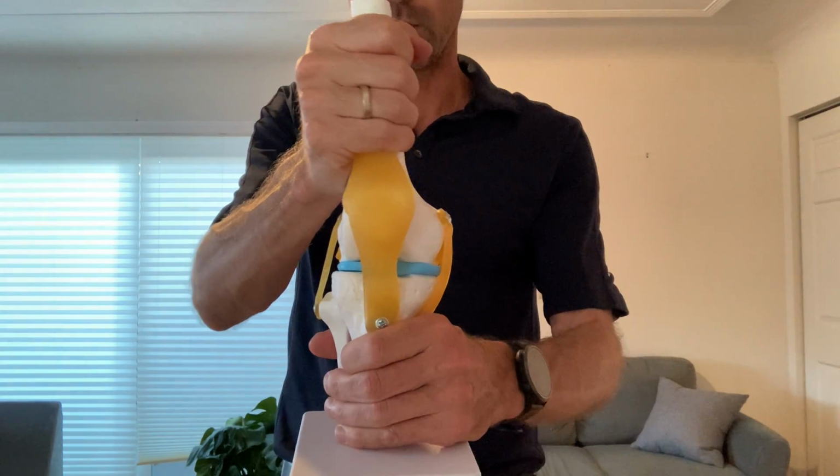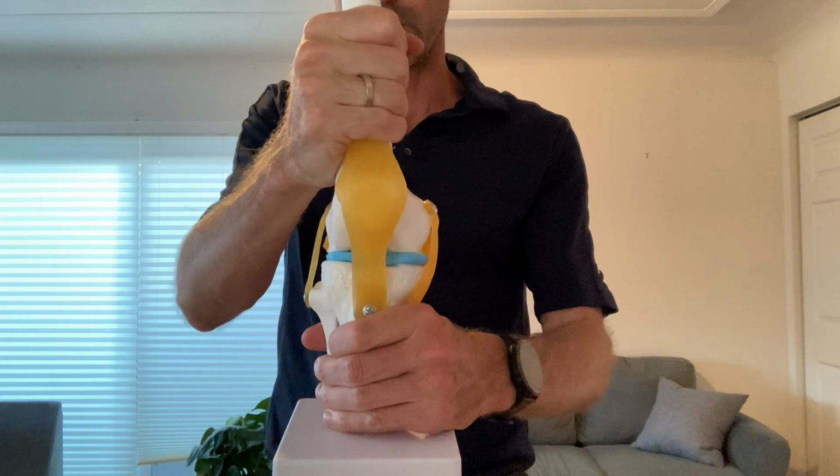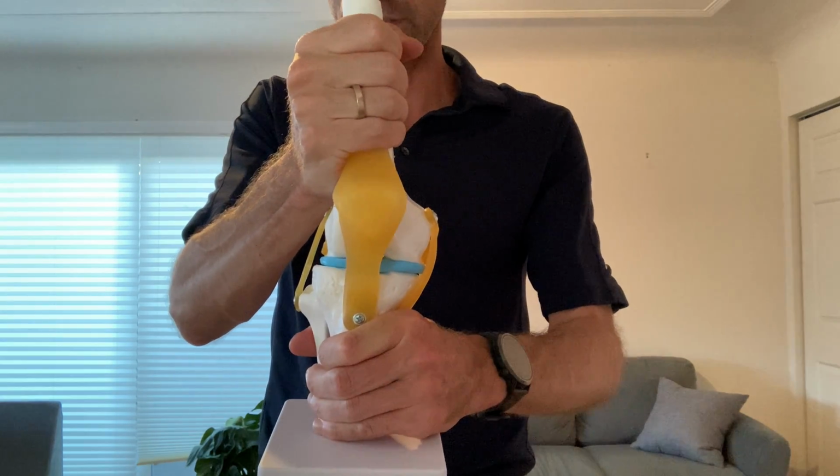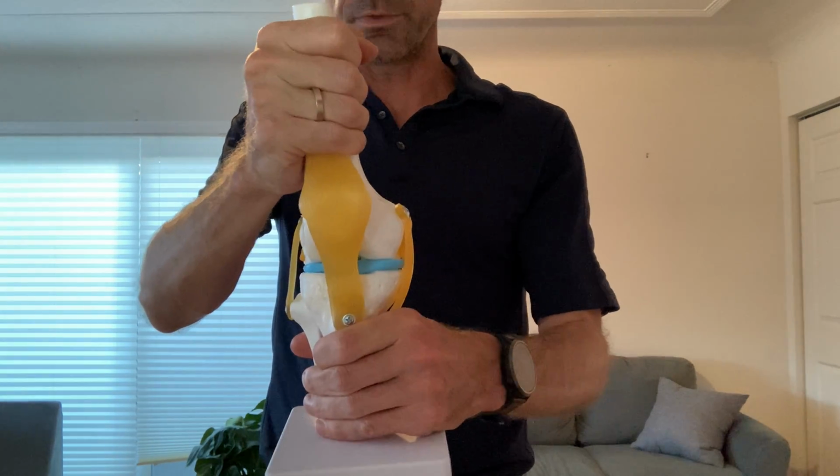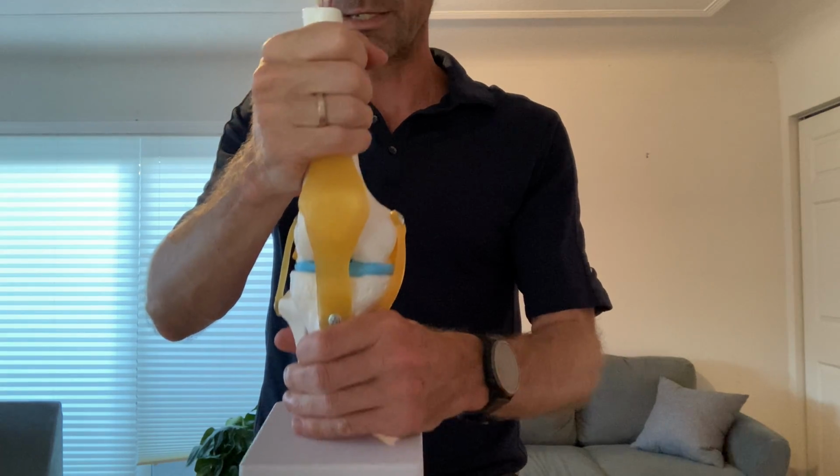If tight muscles grab this, it's going to potentially take that bone and move it off axis, meaning it's not going to sit perfectly in the middle, and it may do a rotation or it may do a shear. The thing with this knee complex is it doesn't like too much of that.